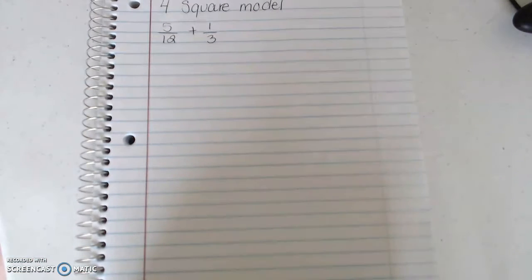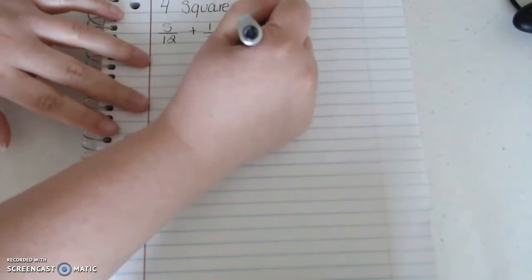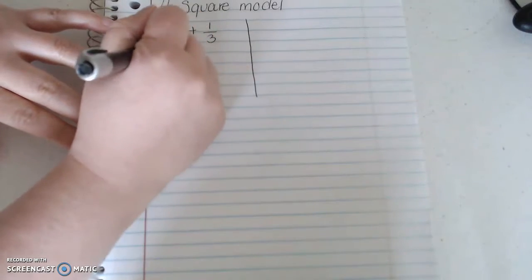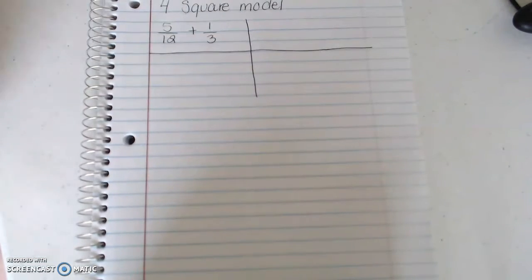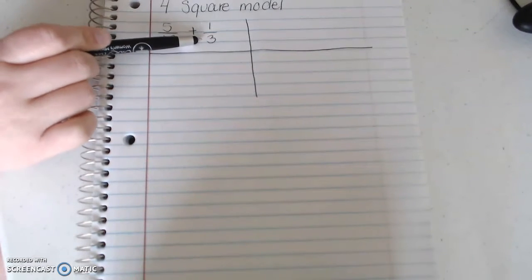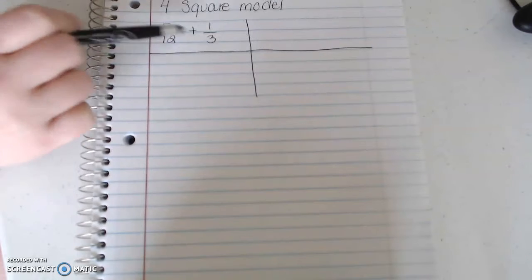The first step is to write down my problem exactly how it is in the book. From there, I'm going to draw my lines, and I'm not going to go all the way down the page to separate it into my 4 sections. Looking at my problem, I can see that I have a denominator of 12 and a denominator of 3. I cannot add or subtract these two fractions because they're not the same.